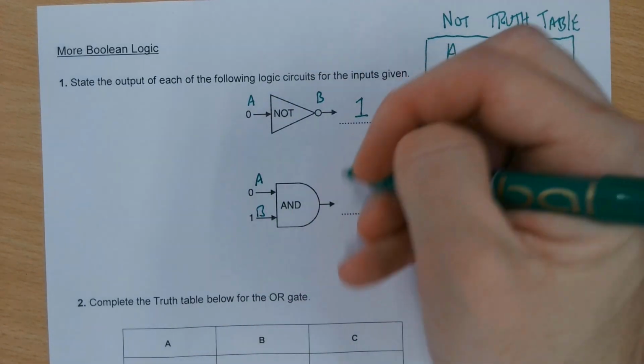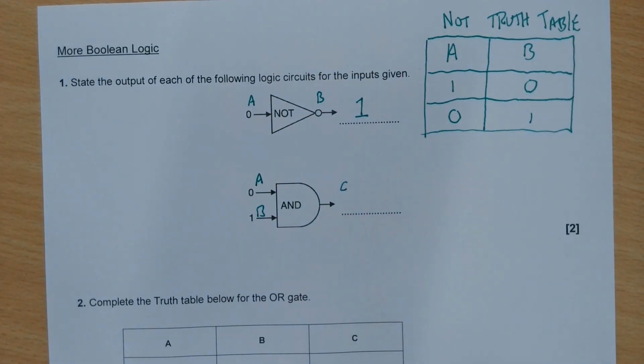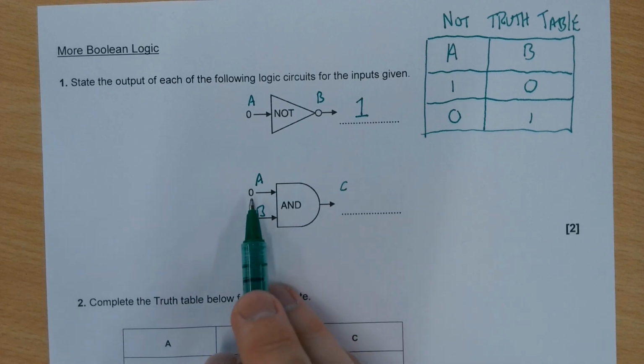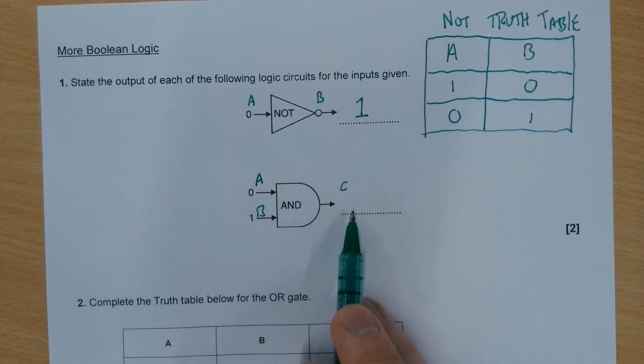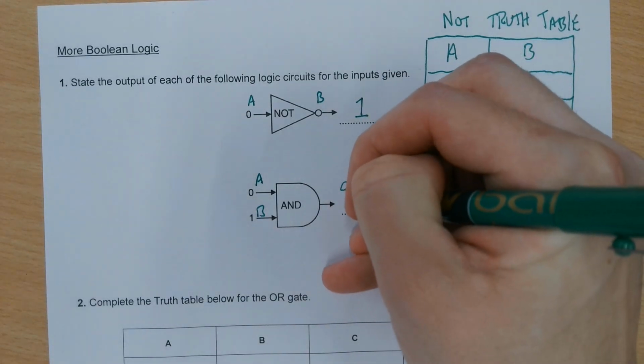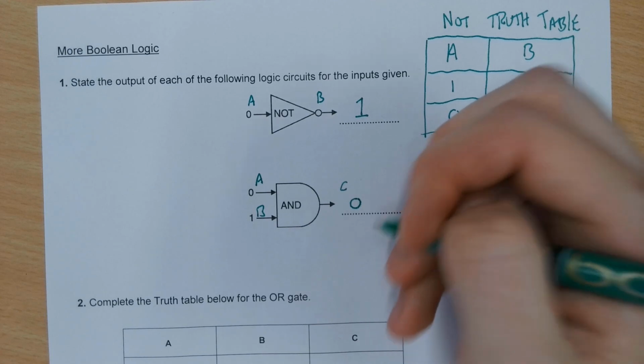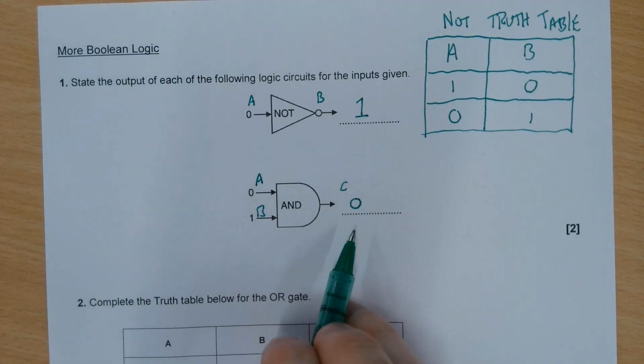So input, let's call this input A, is currently 0, and input B is currently 1. That would mean output C is 0. What is output C? If input A is 0 and input B is 1, what would output C be? Can you tell me why though? Perfect, that's it. The sooner we can explain our answering, the easier this becomes, folks. Brilliant, that's your answer, 0.